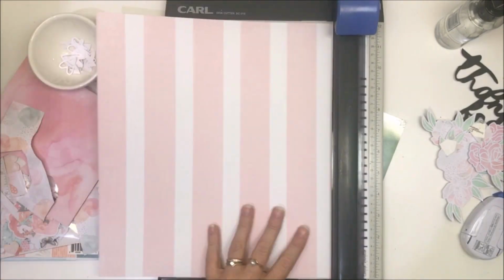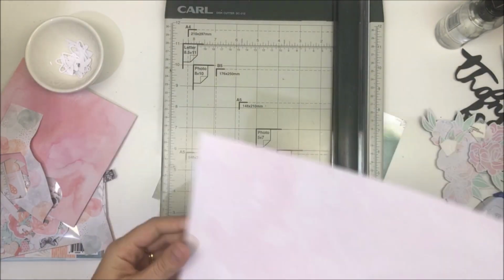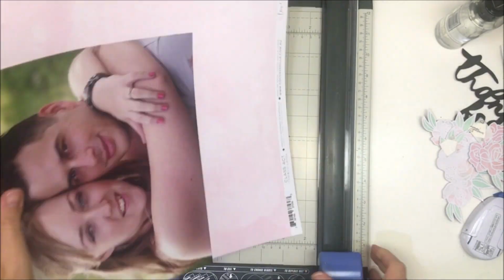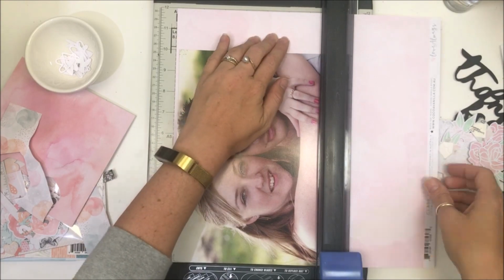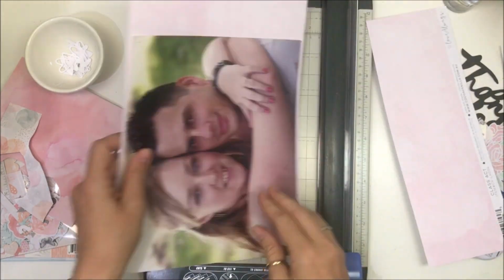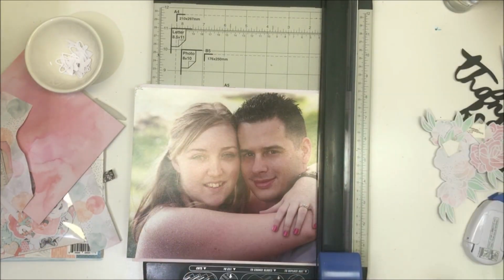My photo, this is the original photo. Yes, I'm scrapbooking the original photo and I'm quite okay with that. The photo has got a couple of marks on both of the top corners, so I'm going to use some photo corners to cover that up. Pretty little detail that hides some marks, which is awesome.